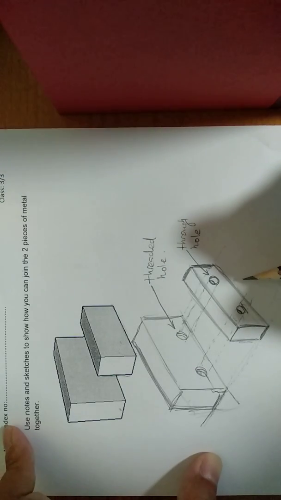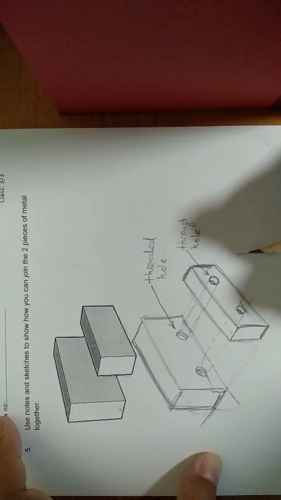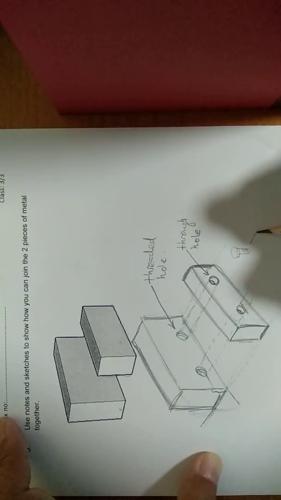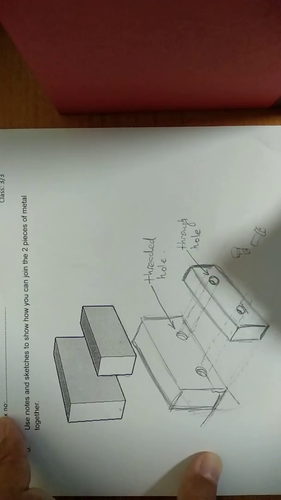Now then you want to draw the screw. Some of you draw the screw in this manner. Right, the screw doesn't fit in like that, so it's not correct. Now some of you draw your screw down here. The screw doesn't fit into the hole.